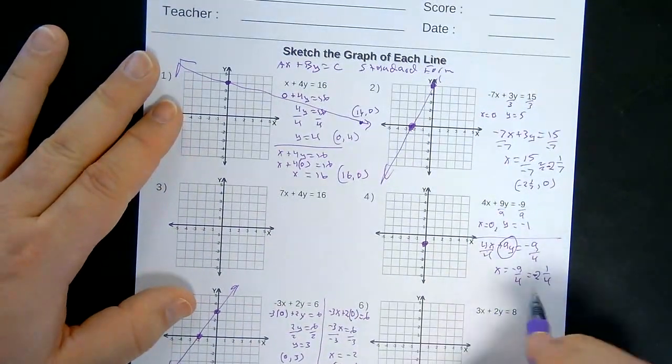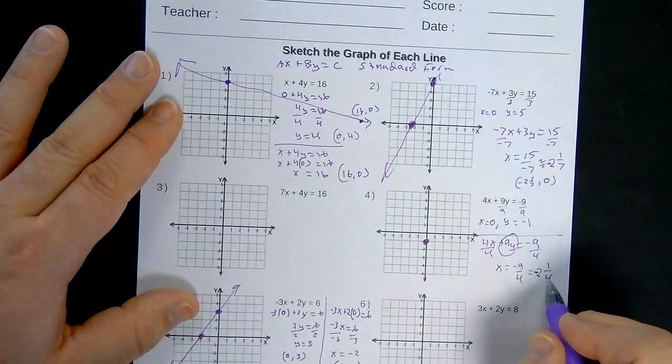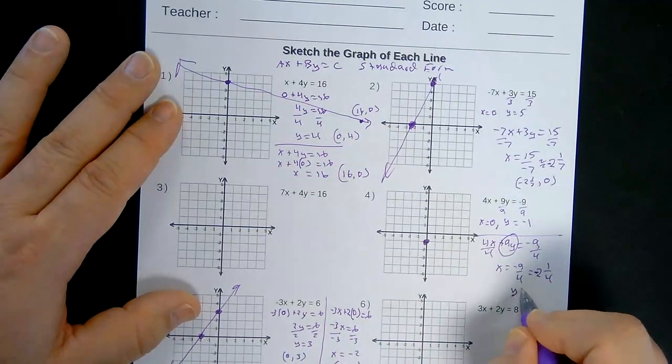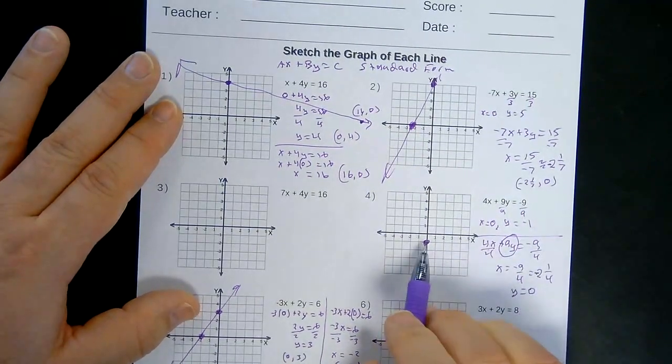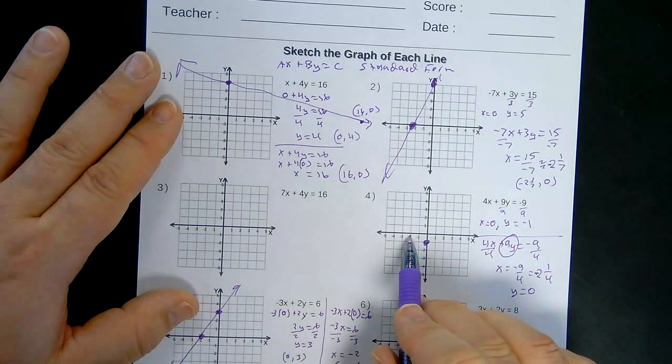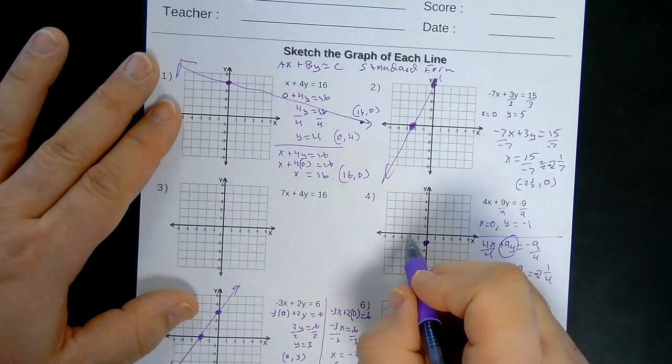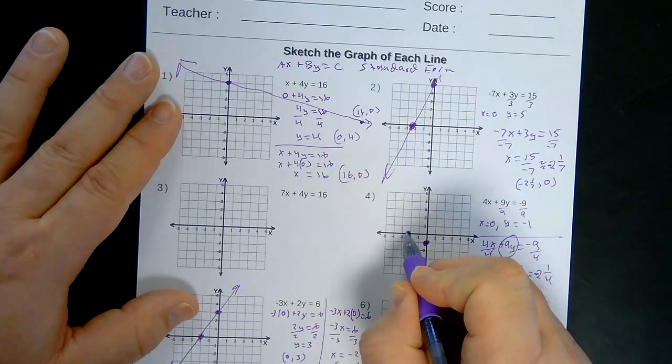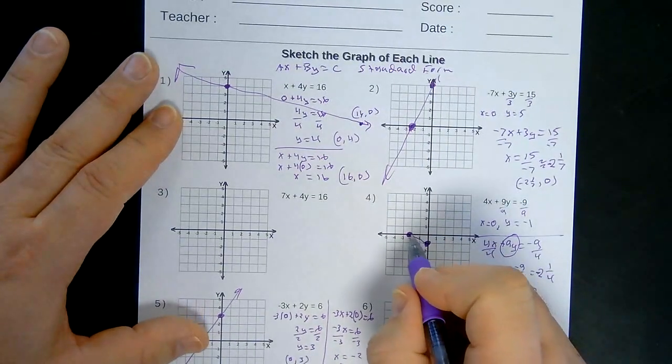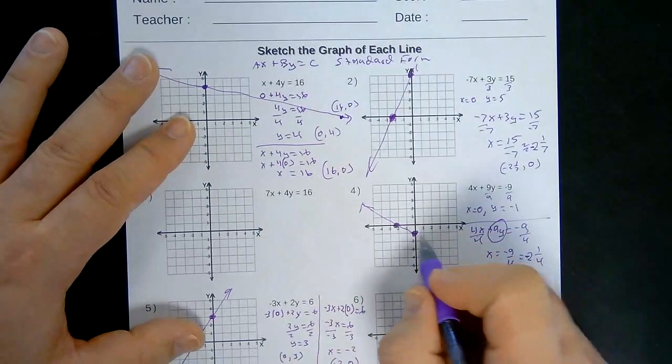So my other point, x is negative 2 1/4, when y equals 0. So now I just back up 2 and a little bit more. You can estimate that, not a big deal. There's your 2 points, and you sketch your line.